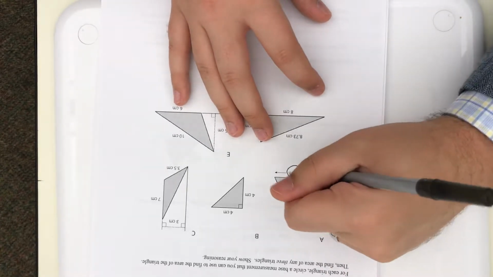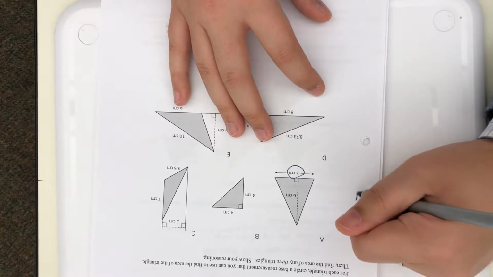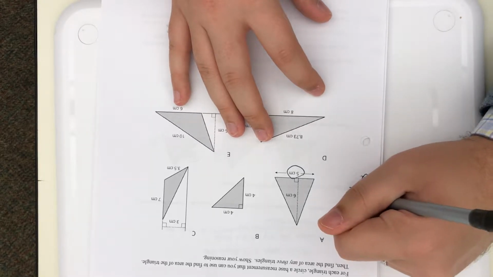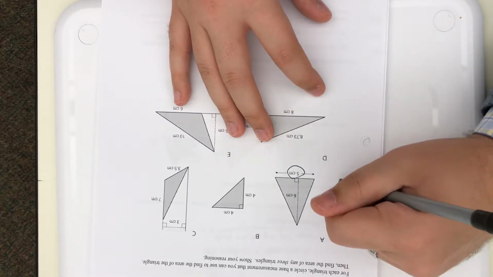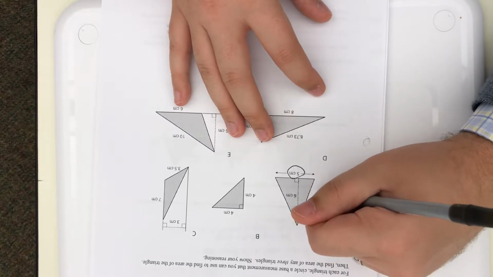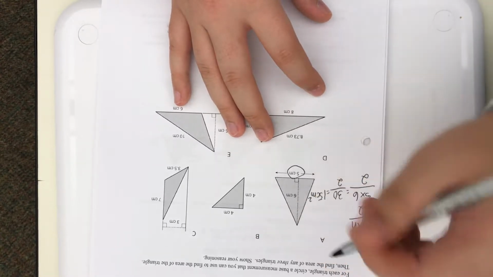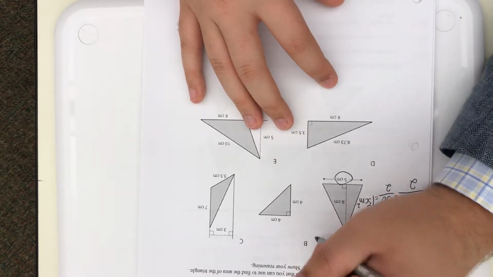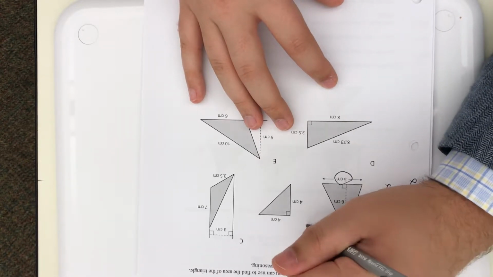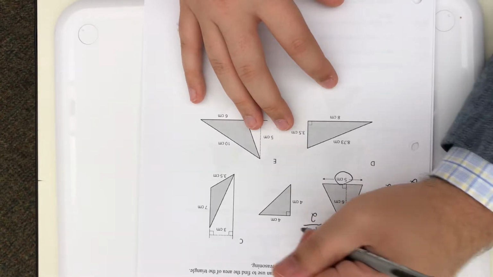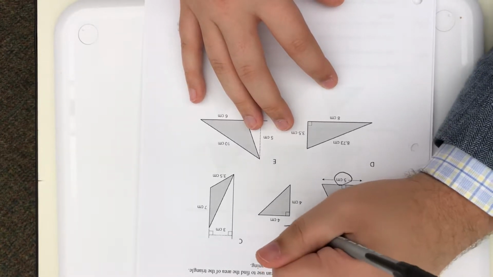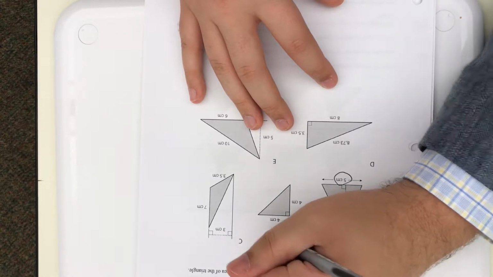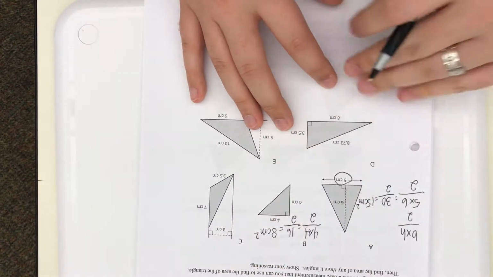So for this one, the base is 5, the height is 6, so that is 30 over 2, which equals 15 centimeters squared. For B over here, it's 4 times 4 divided by 2. That's 16 divided by 2. That equals 8 centimeters squared.